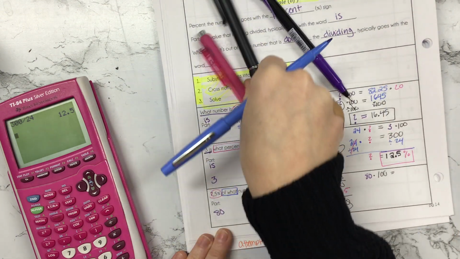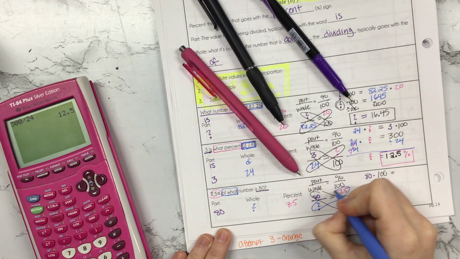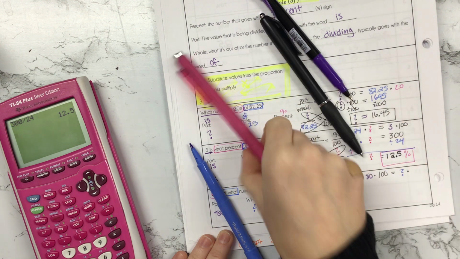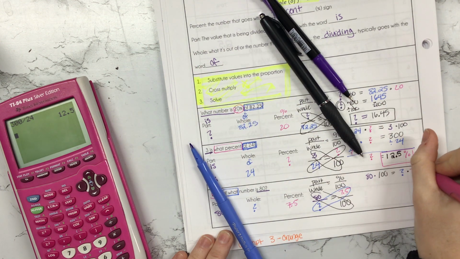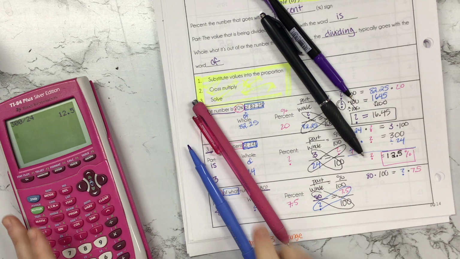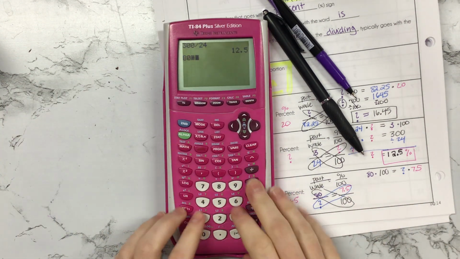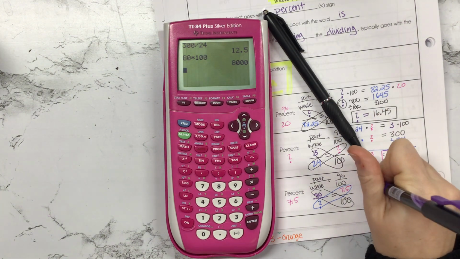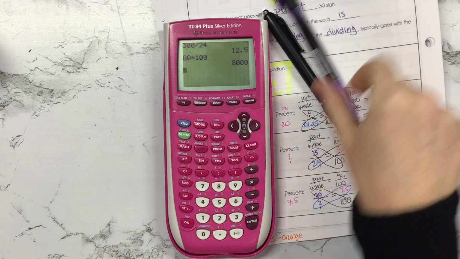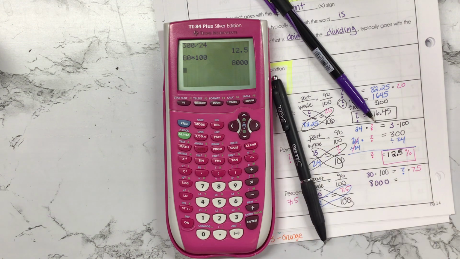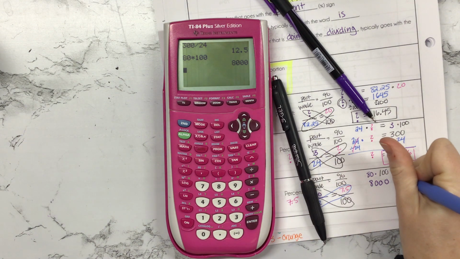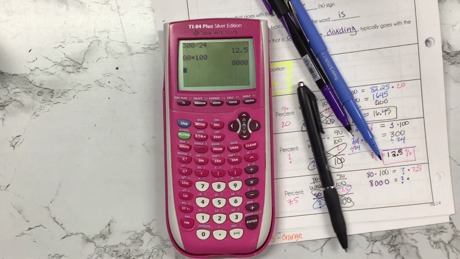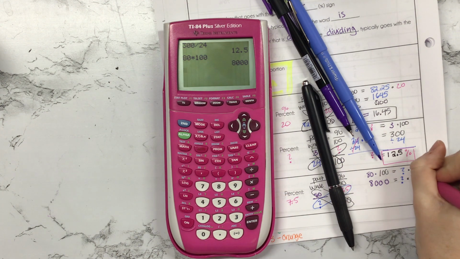equals, cross multiply the other way, our question mark times 7.5. We can do 80 times 100 is 8,000. And then we can't do the question mark times 7.5 because we don't know what that is. So I'm going to leave that the same. I like to just write it and do one step at a time.